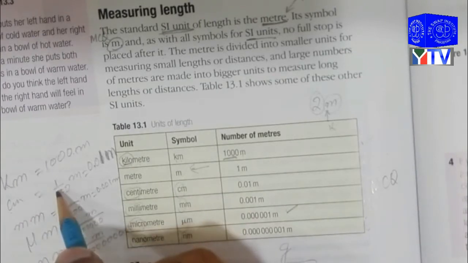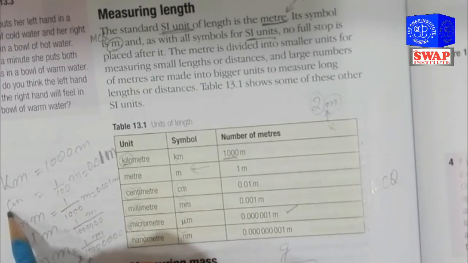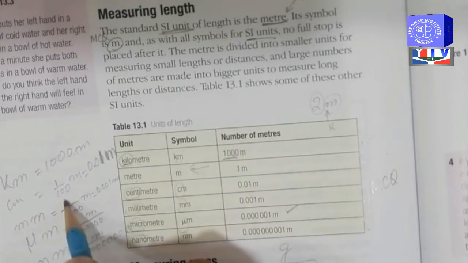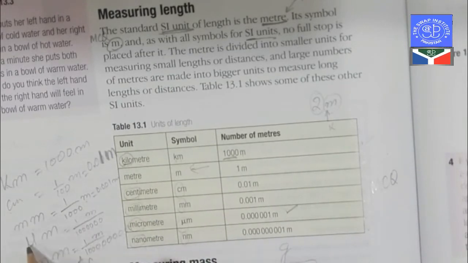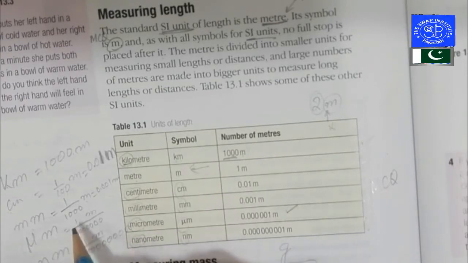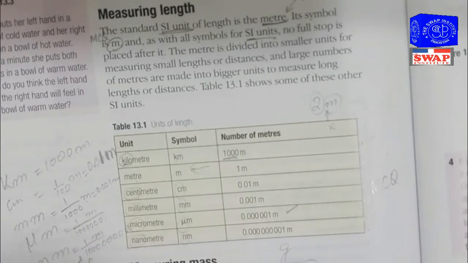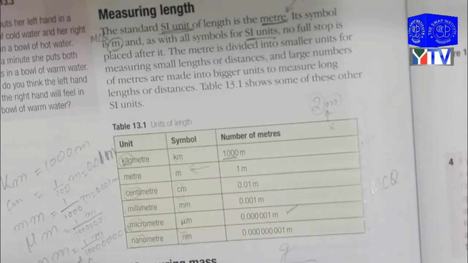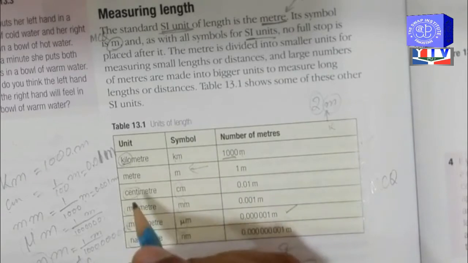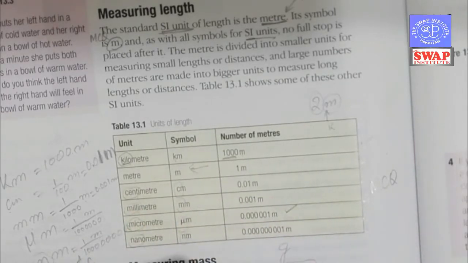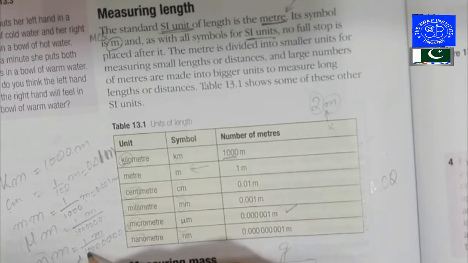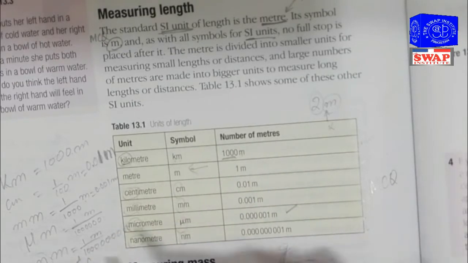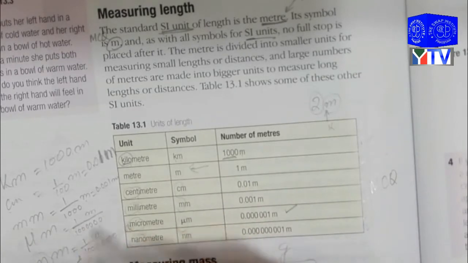1 centi: 1/100th part of a meter is called a centimeter. 1 milli: 1/1,000th part of a meter is known as a millimeter, and 1 micro is basically 1/1,000,000th part of a meter. 1 nanometer is a billionth part of a meter, which has 9 zeros, and micro has 6 zeros.